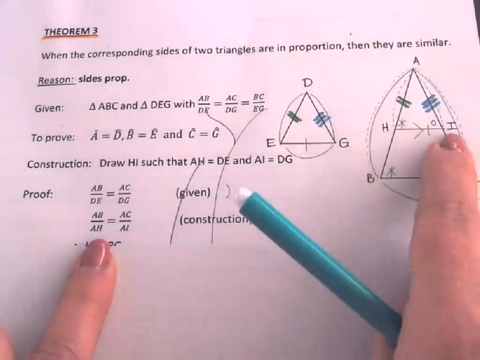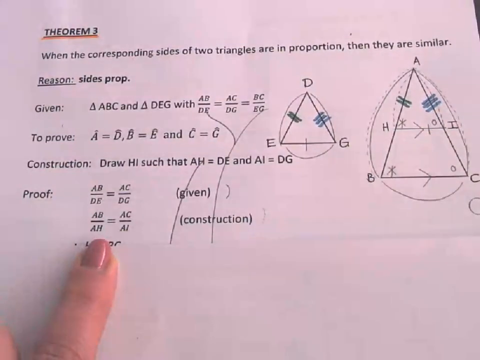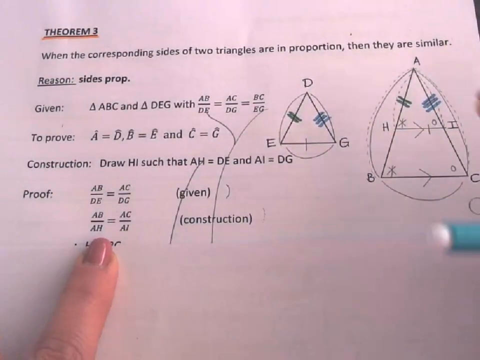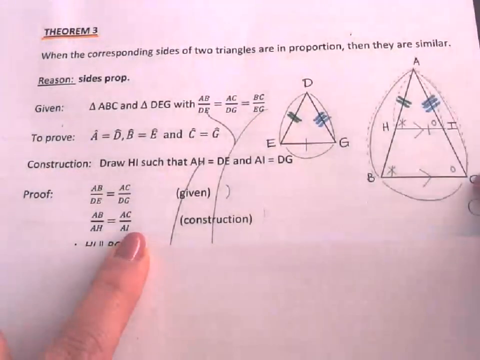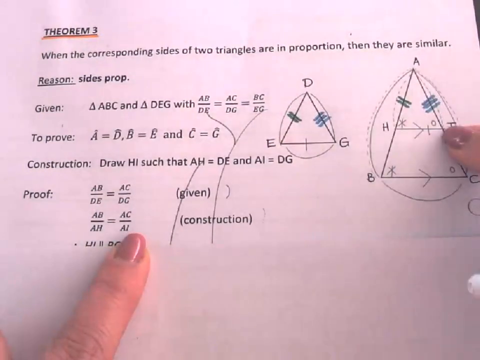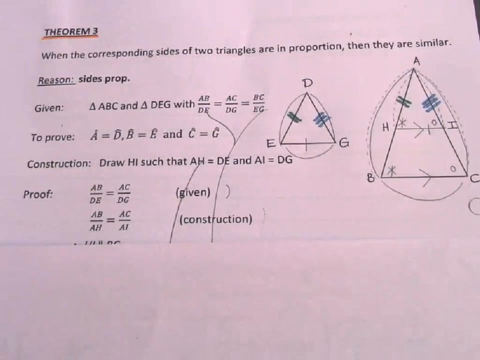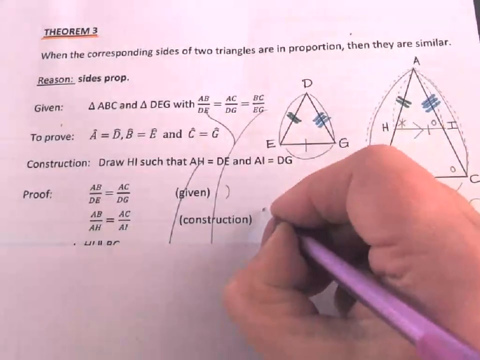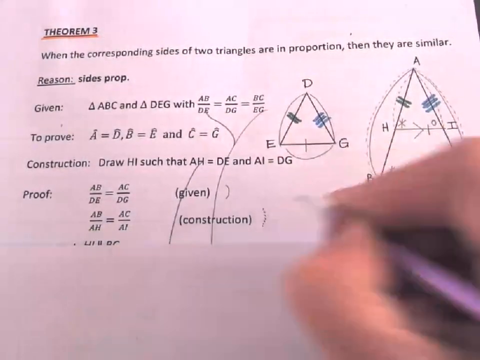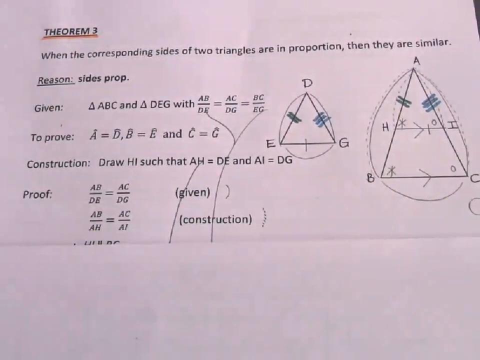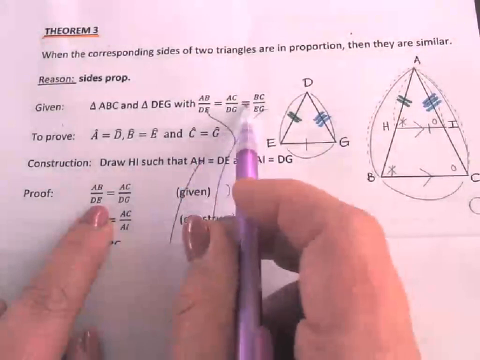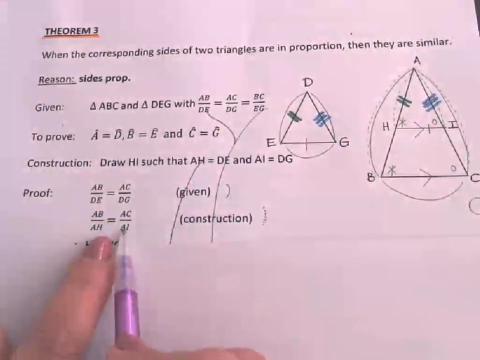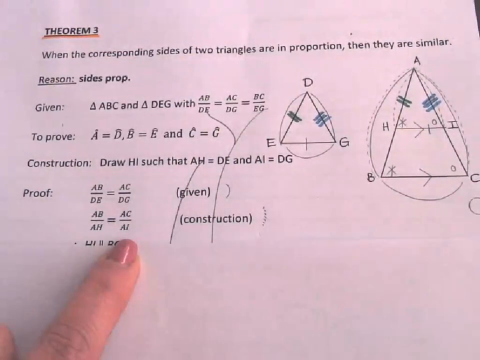According to the construction that we did, we use a previous theorem, and that says that AB over AH equals AC over AI. And these are the dotted ones. Okay, so this proportion is given, and these proportions are according to the construction and the previous theorem.